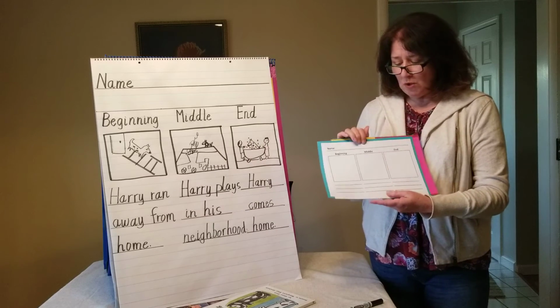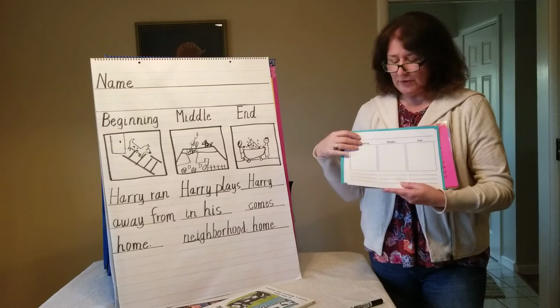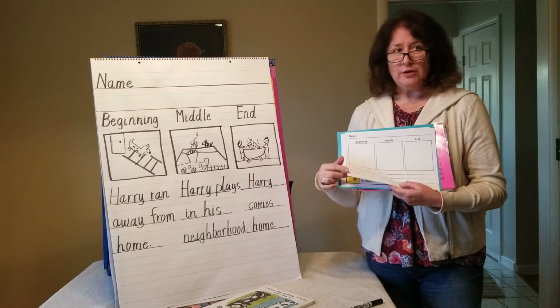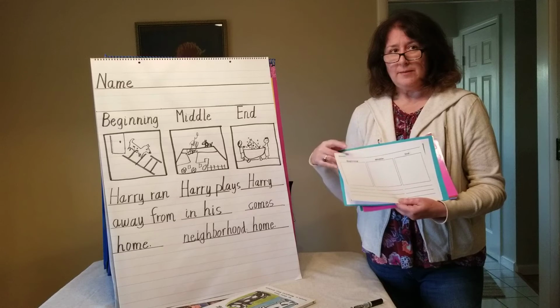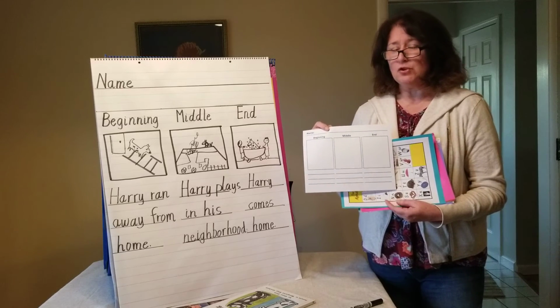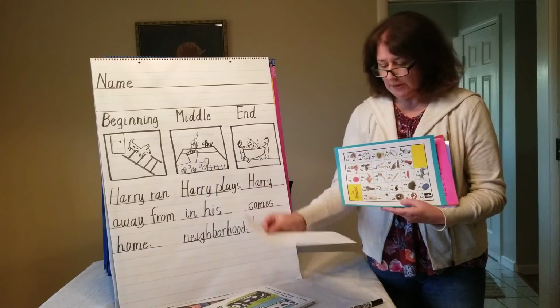Parents at school, these are 11 by 17. They're bigger, so there's not a lot of space on here. So if your child needs to turn it over, they may. This is 8.5 by 11, right? But at school, I usually have them printed out 11 by 17. So this is a little smaller.